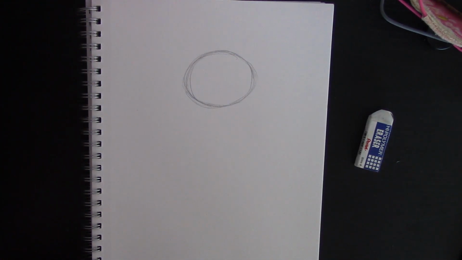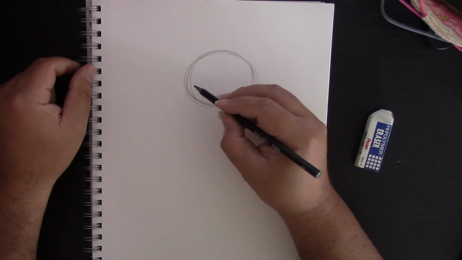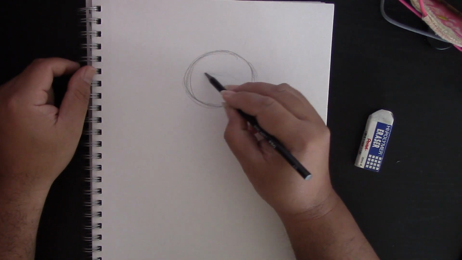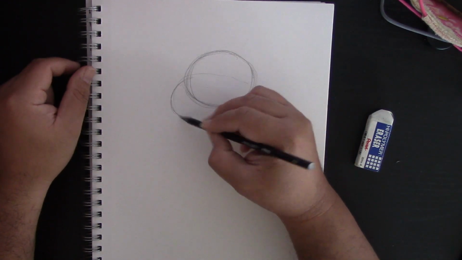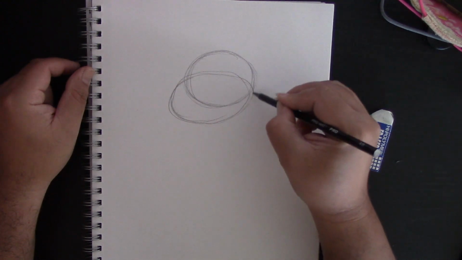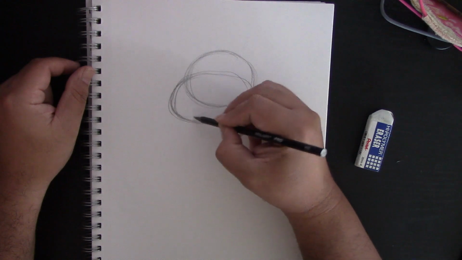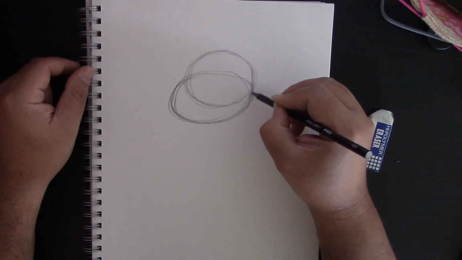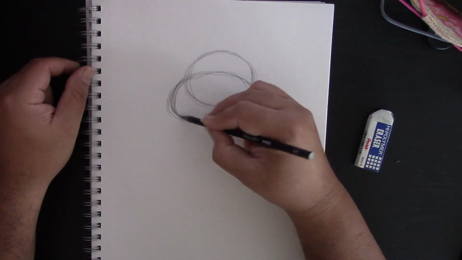A nice big oval towards the top of your page. And the second shape is going to be another oval that's going to overlap the first one. And it's going to come up and around. Okay.